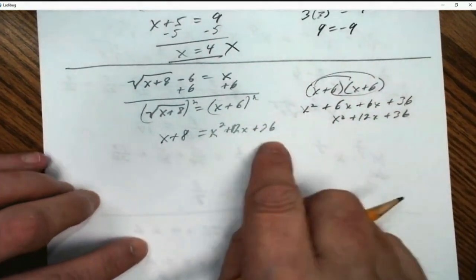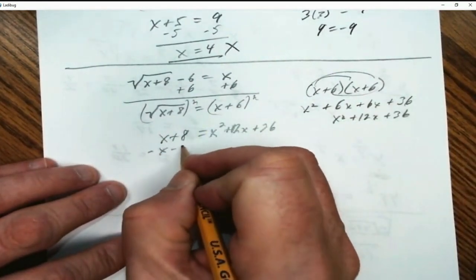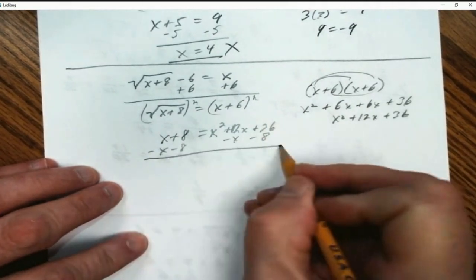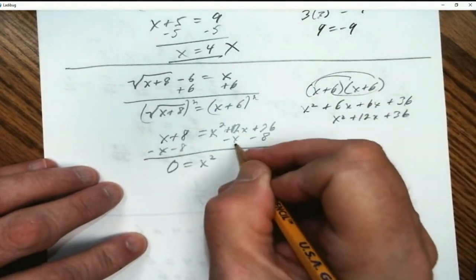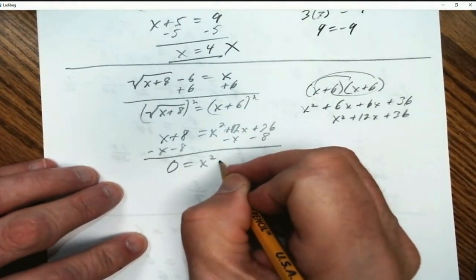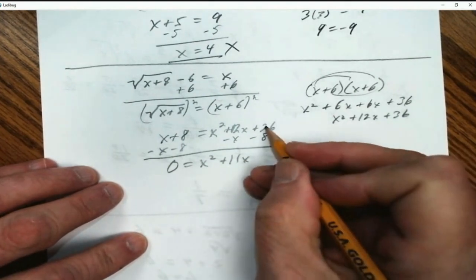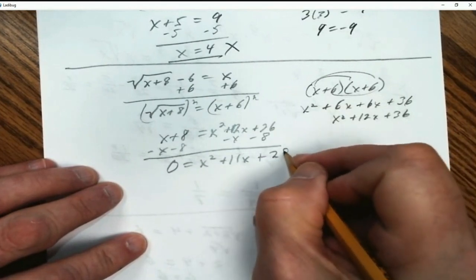Okay, we need to set this equal to 0 to factor it then. So subtract x and subtract 8. Subtract x, subtract 8. 0 equals x squared, 12x minus x is 11x, 36 minus 8 is plus 28.